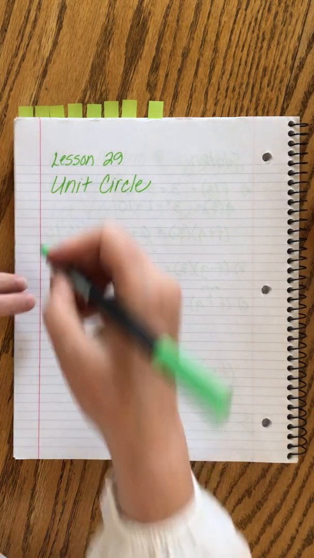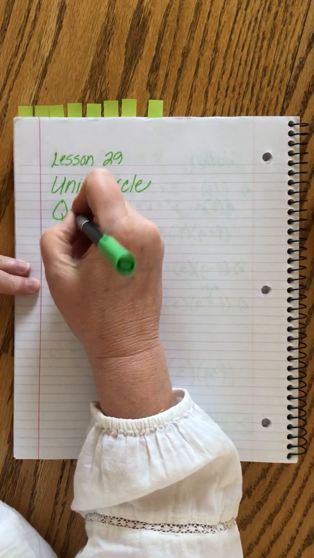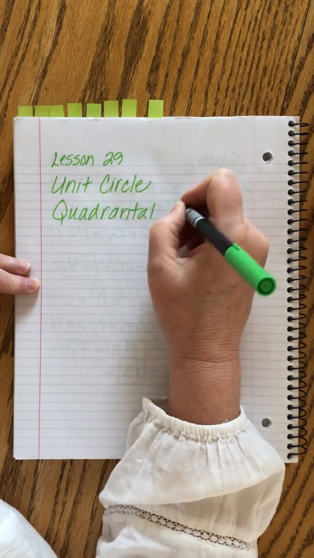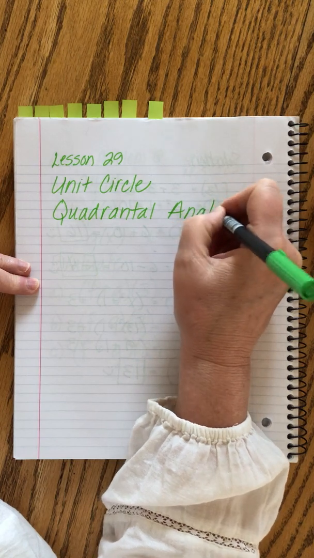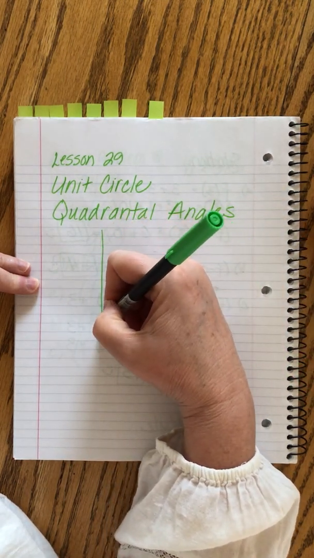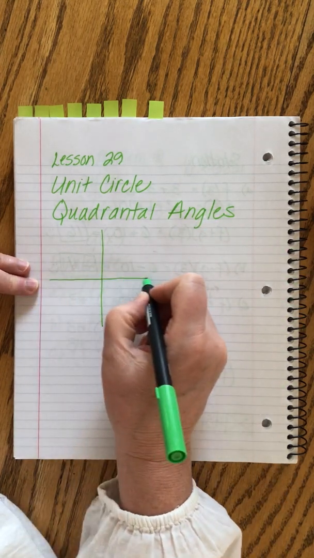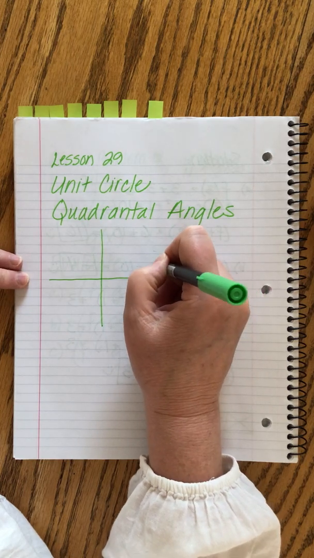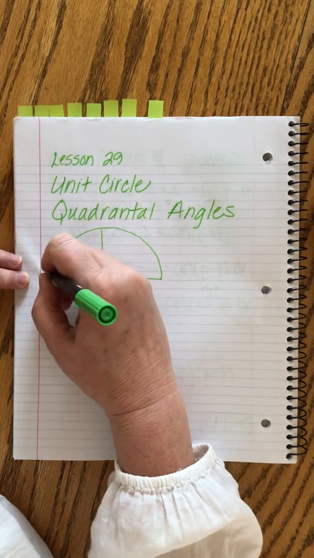What I want to talk about are what we call the quadrantal angles. And if you think of this as a little mini version of that unit circle I just showed you, right, there's the plus sign in the middle. I'm not going to draw the other angles. And we're going to make it a circle.